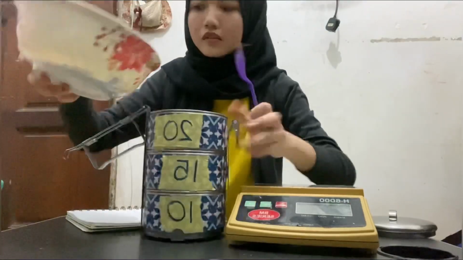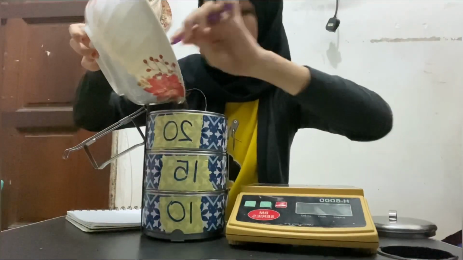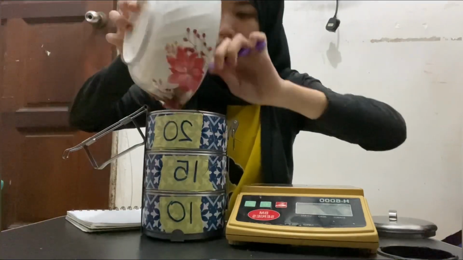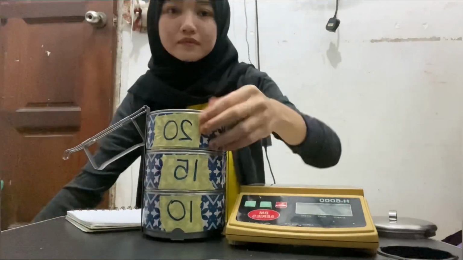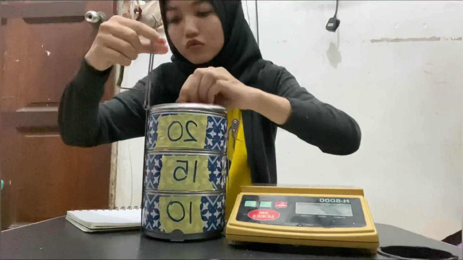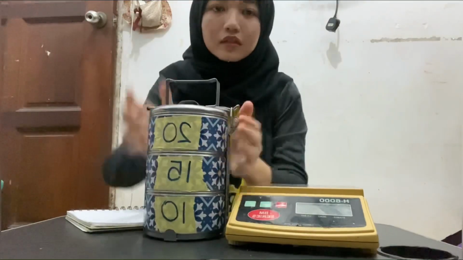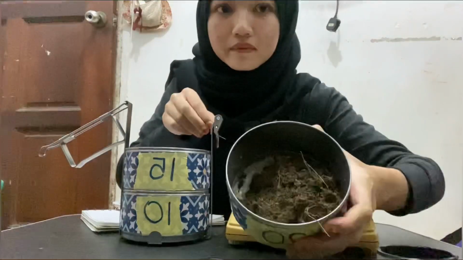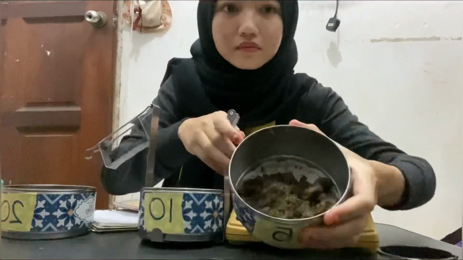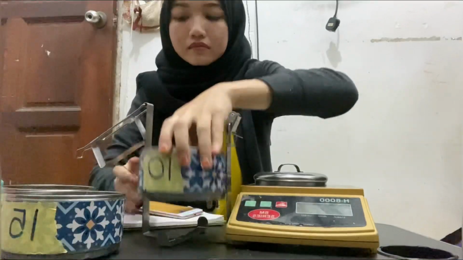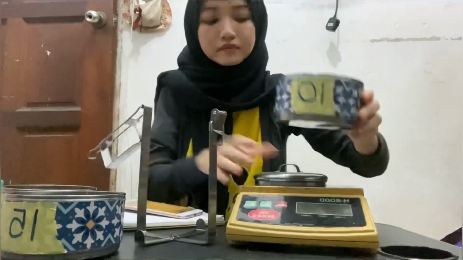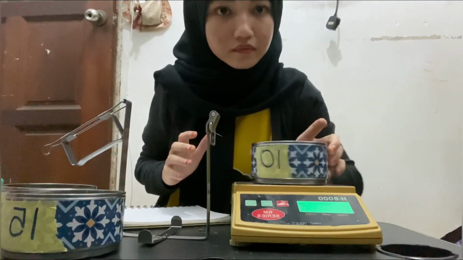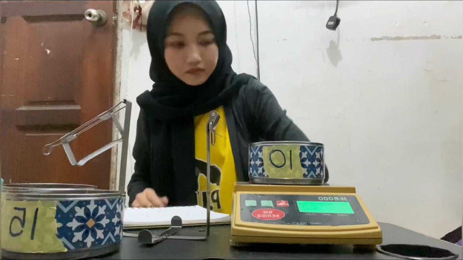Next, pour the soil into the sieve container. After that, let the container shake for around 5 to 10 minutes. Next, the mass of soil retained in every segment of the sieve is weighed and all the masses of the sieve are then recorded.